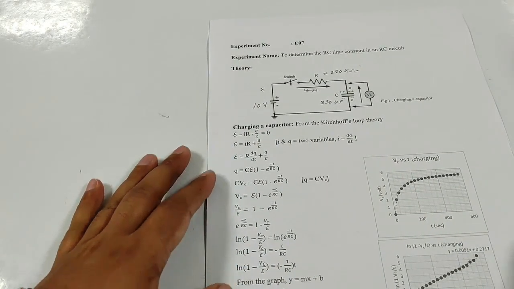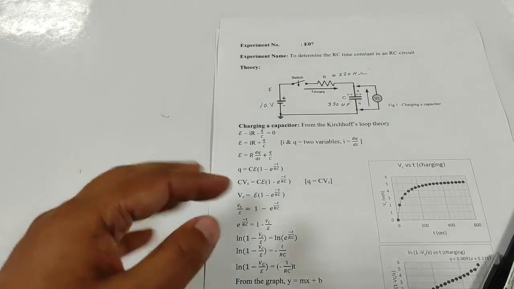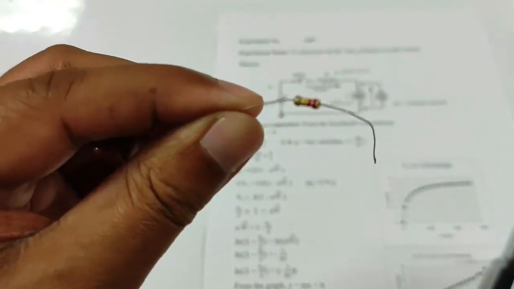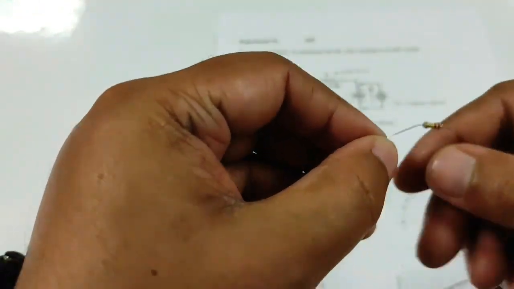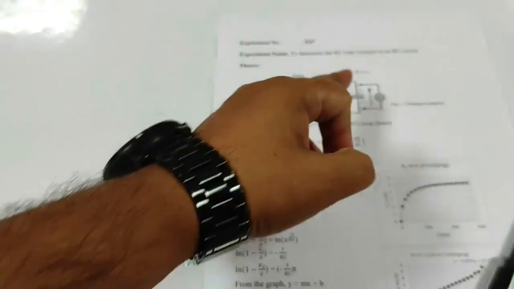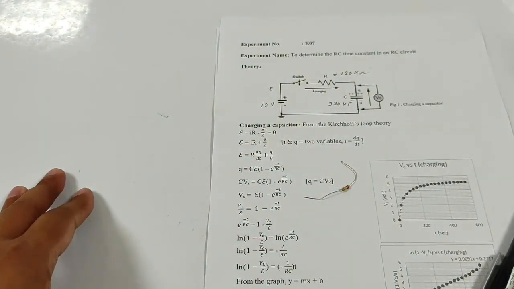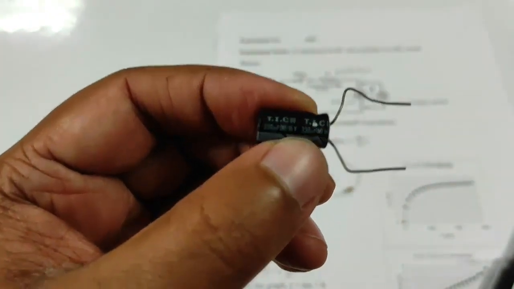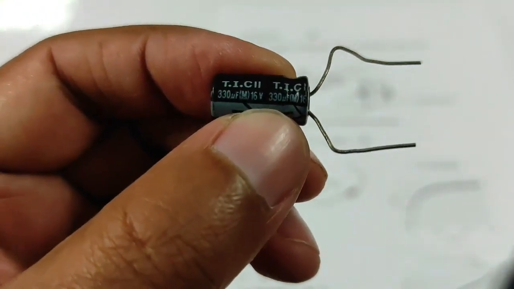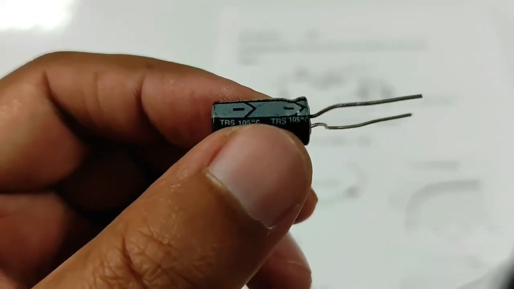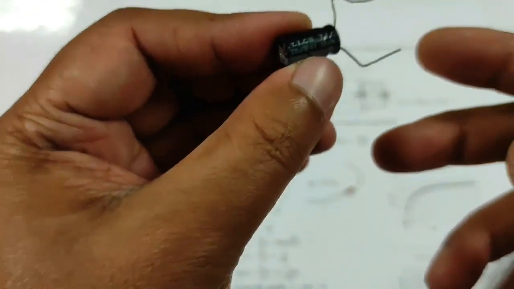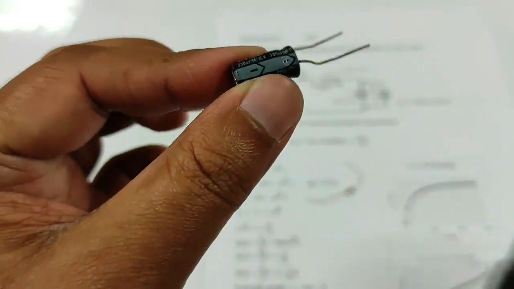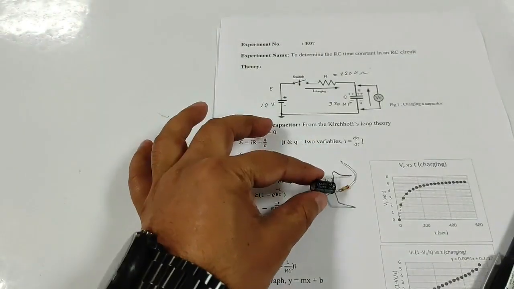Now let's see how they physically look. So this is our resistor, and resistors have no polarity, so you can connect them at both ends. This is 220 kilo ohm. Also we have a capacitor. If you check closely here, you can see 330 microfarad is written. Also you can see a negative sign is given, so basically this end is the negative end and this is the positive end of our capacitor, because a capacitor has polarity.